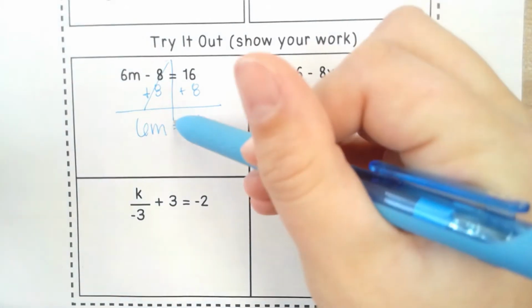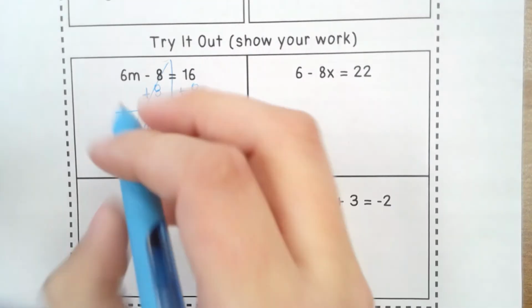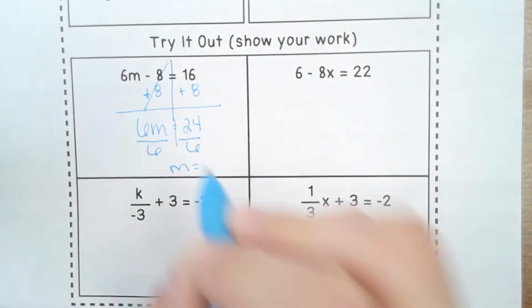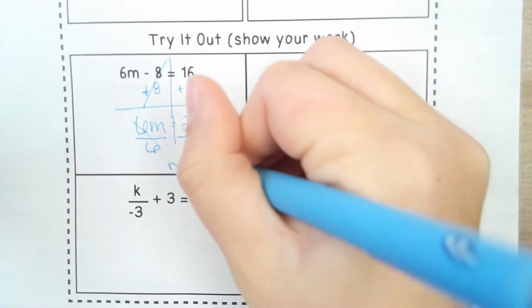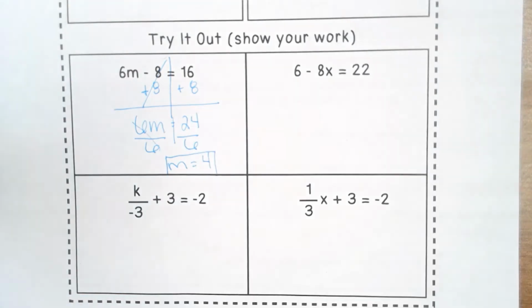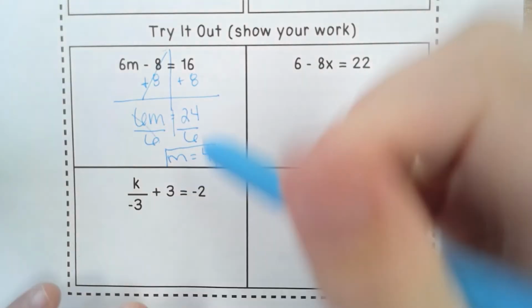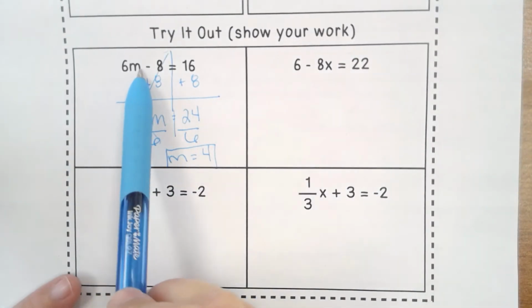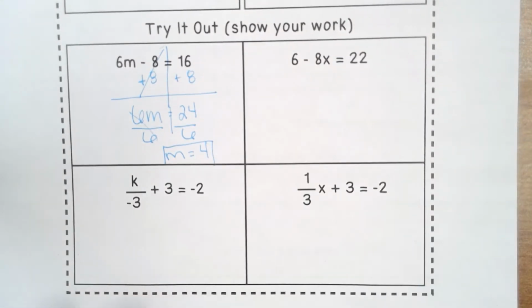Alright, now we just have a one-step equation, so to get m by itself, right now the 6 and the m are multiplying, so the opposite of multiplying is to divide. And when you divide on both sides, your 6's cancel, and 24 divided by 6 is 4. Alright, and then you can do a mental check off to the side, so 6 times 4 is 24, and then 24 minus 8 does give us 16, so I know I did it correctly.